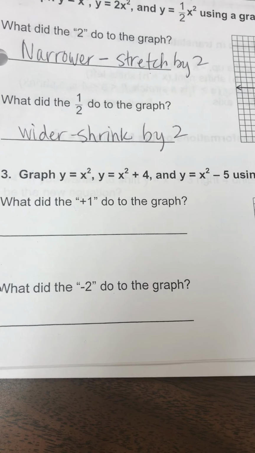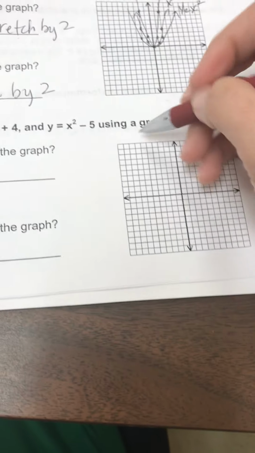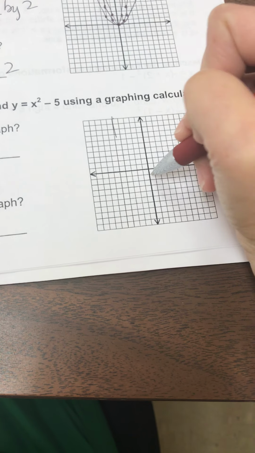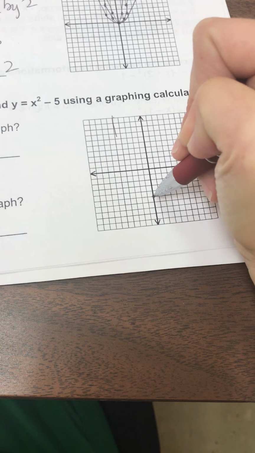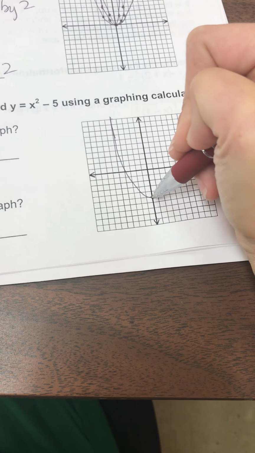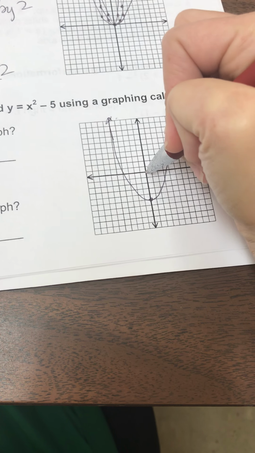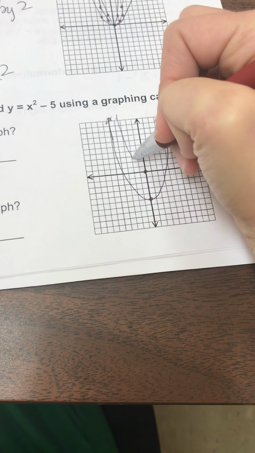Okay? Now let's look at the bottom. I'm not going to draw out all these points, but I'm going to basically show you 1, 2, 3, 4, 5. It's going to look like this. And you're going to have the x squared, right? Which is going to look like this.